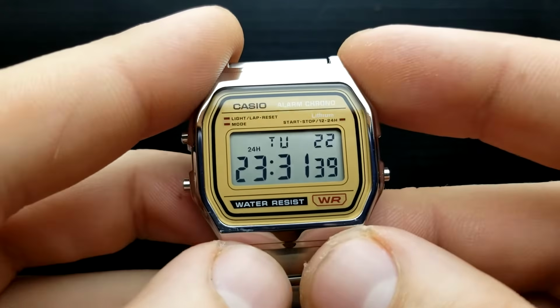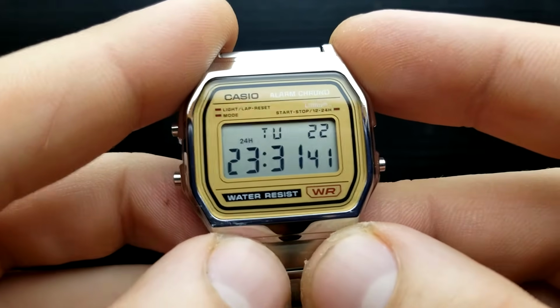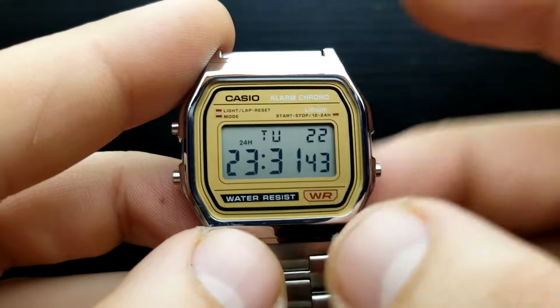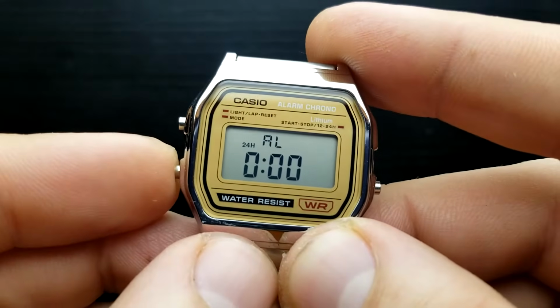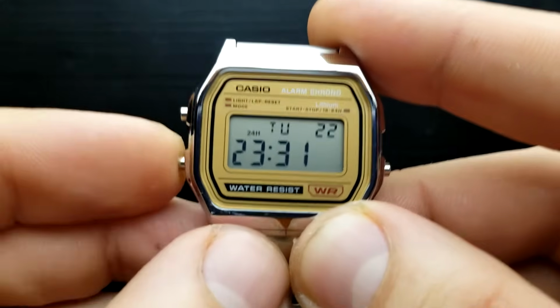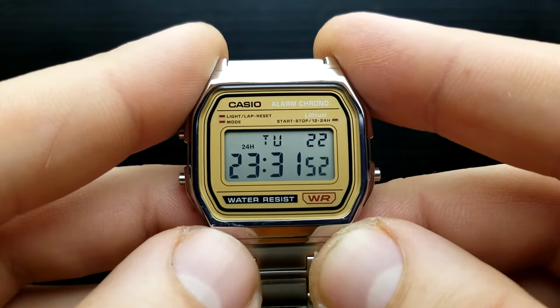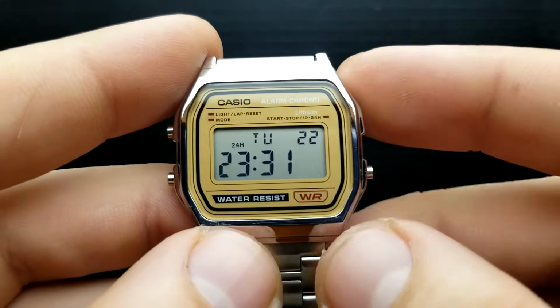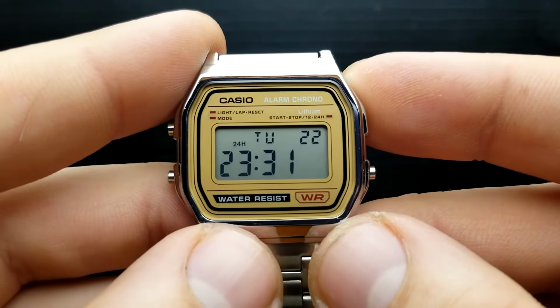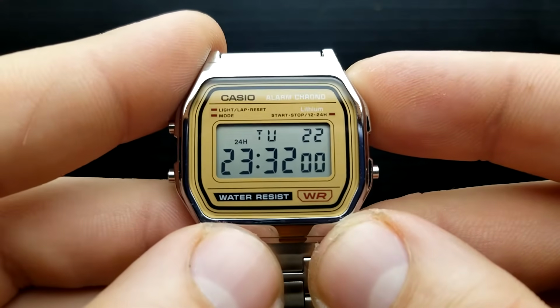Next up, let's enter the setting menu for our watch. Whilst in the standard timekeeping mode, press the mode button once, twice, 3 times, and when the seconds begin to flash, that means that you are in the position of setting your watch. In this case, first in a row of settings is setting our seconds value.